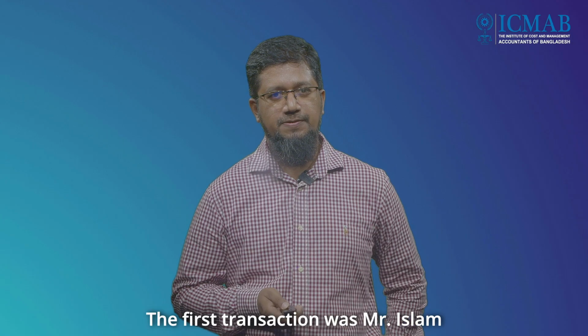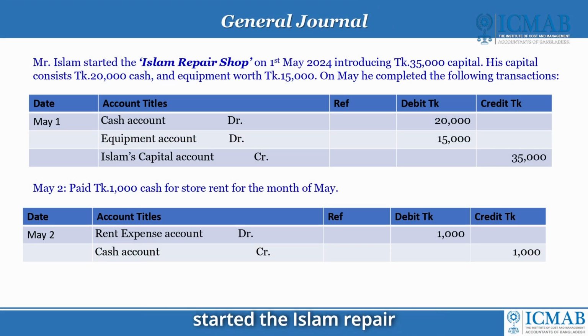The first transaction was Mr. Islam started the Islam Repair Shop on 1st May 2024, introducing taka 35,000 as capital, and his capital consists of taka 20,000 cash and equipment taka 15,000. As he has invested as capital, capital will increase, so capital will be credit, and he has brought cash, so cash has increased in the business, so cash account will be debit, and equipment has increased in the business organization, so equipment is an asset, so it should also be debit. So the journal entry should be cash account debit 20,000, equipment account debit 15,000, and Islam's capital account credit 35,000.